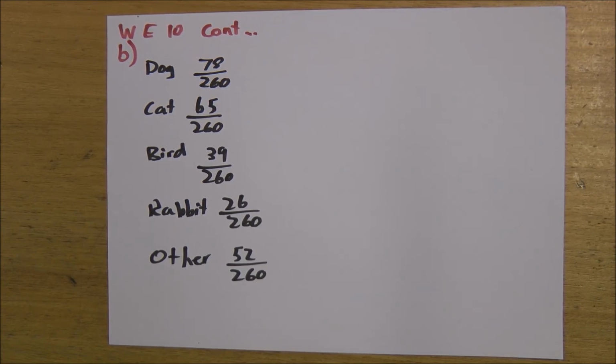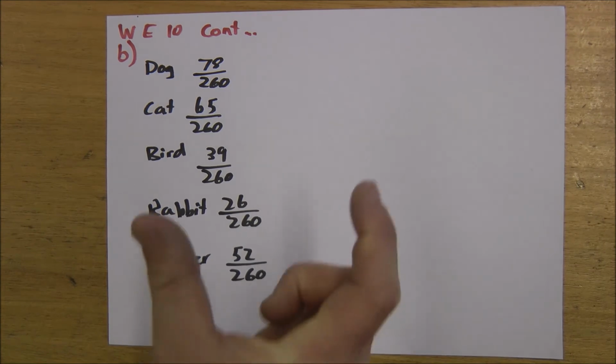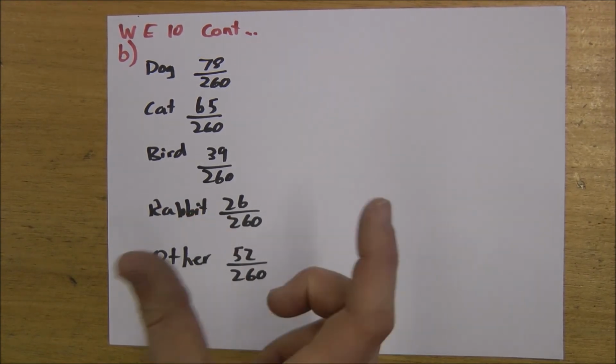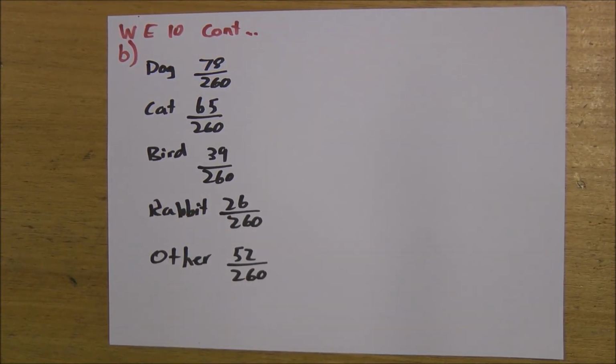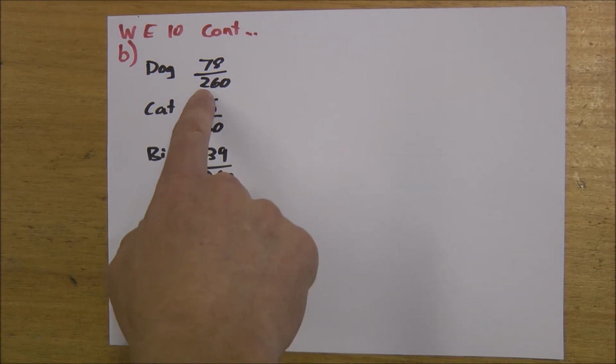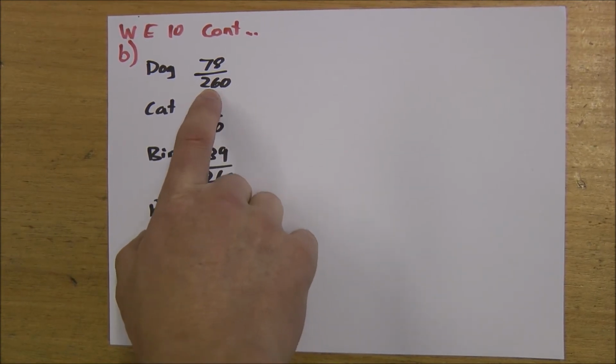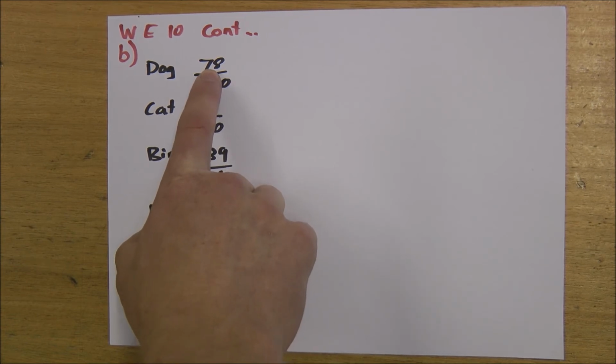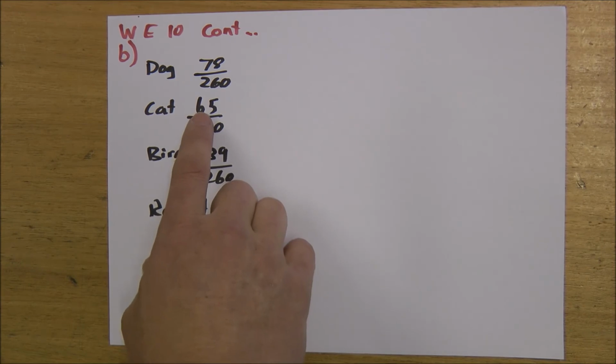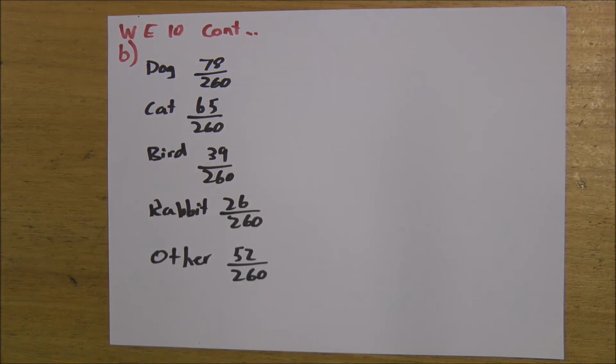Now, there's a couple of ways of doing it, and probably the easiest way to do it is to think, how long do I want my actual bar to be? My actual graph, I need a length that it's going to be. How long am I going to make it? If you want to make it 26 centimetres, 260 responses divided by 10 is 26. So if I divide that by 10, I could make that bar 7.8 centimetres, 6.5 centimetres, or so on. But 26 centimetres is reasonably large and probably too large for most of your exercise books.